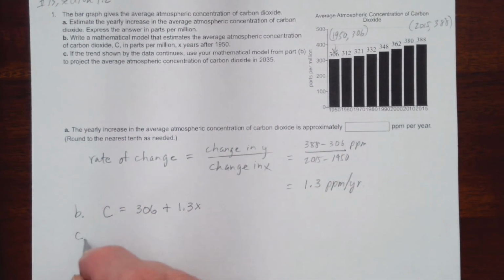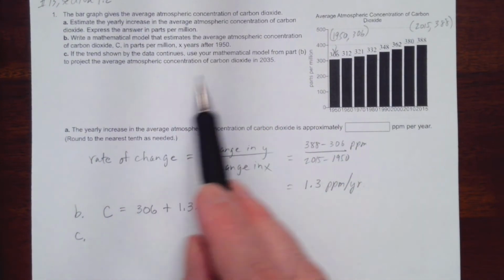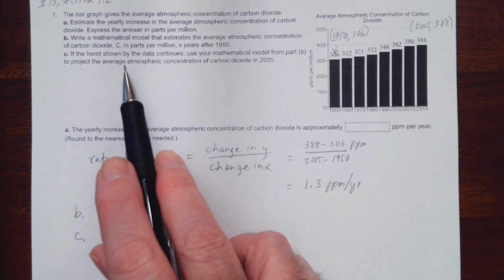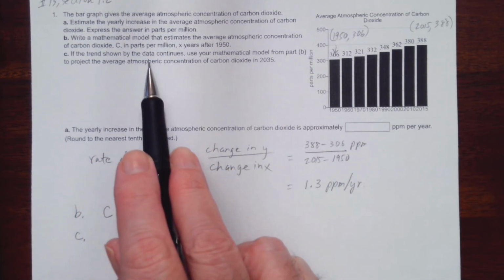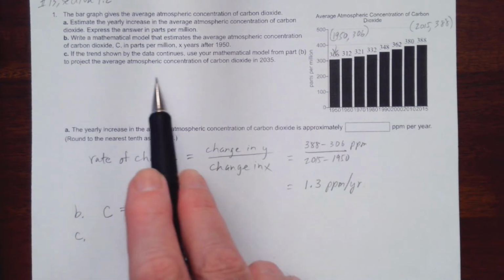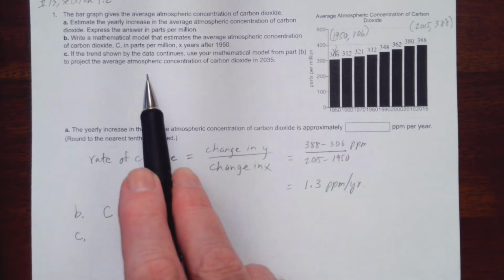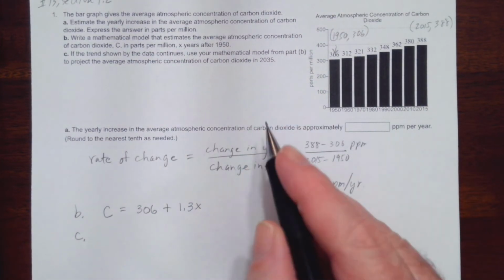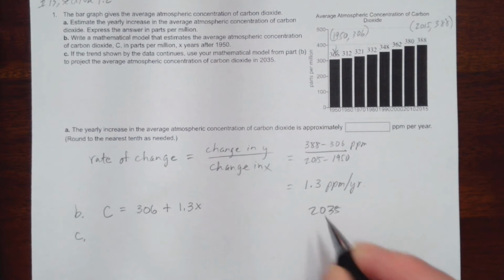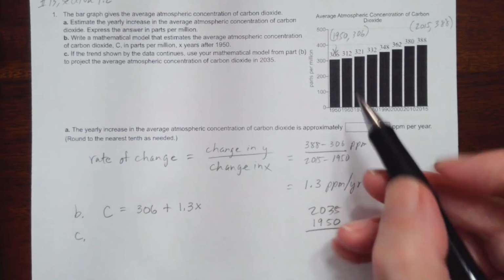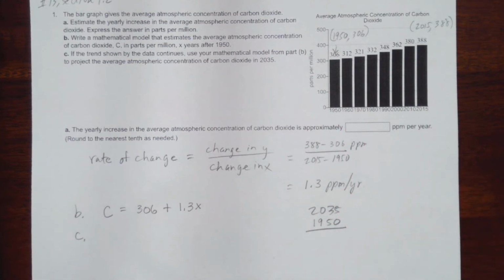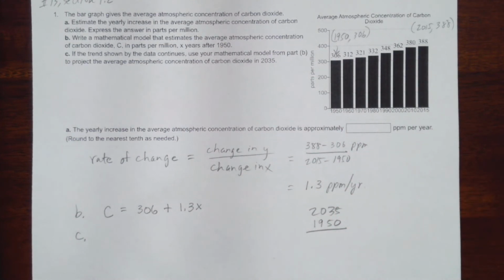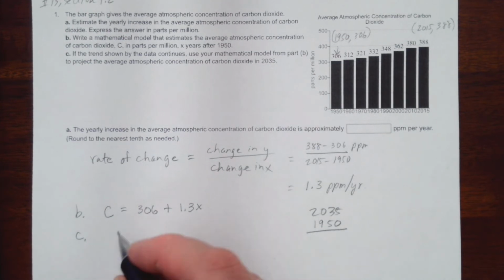So now in part C, it's saying if this model basically models what is going on here, we can project the average atmospheric concentration in 2035. So 2035, if you subtract 1950, remember that's time 0. That's when we started at 306. So let's go ahead and subtract that. 2035 minus 1950, and you get 85.